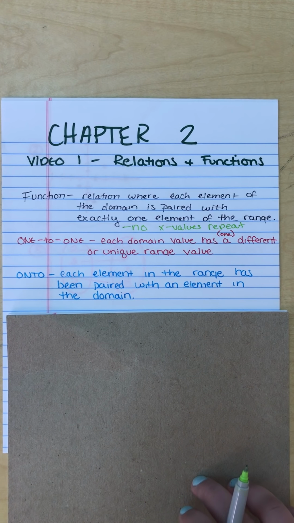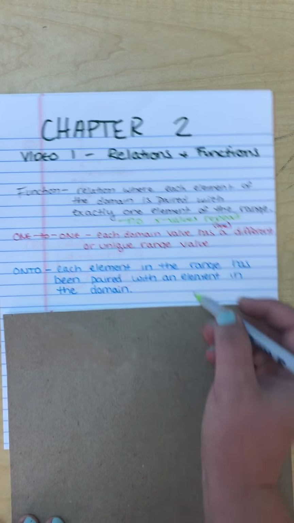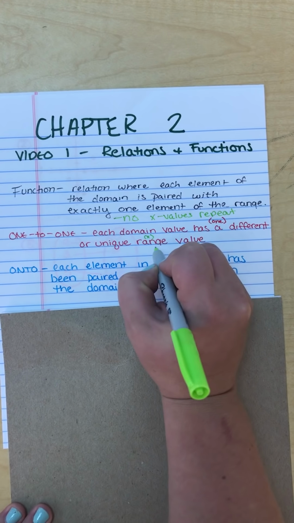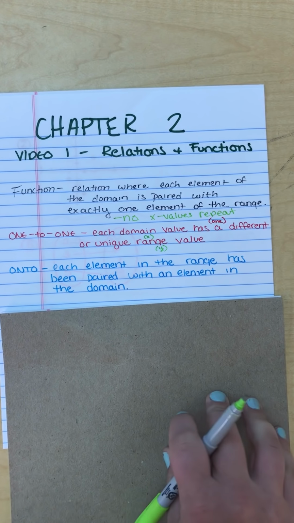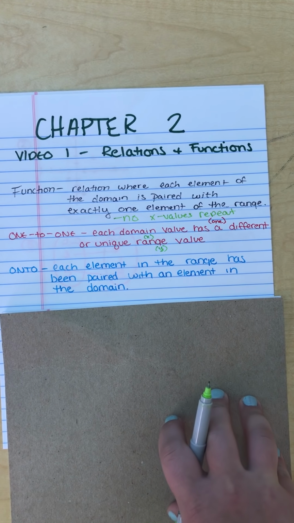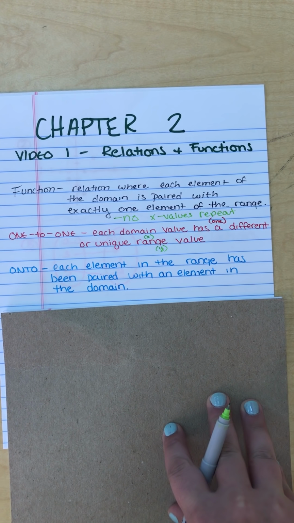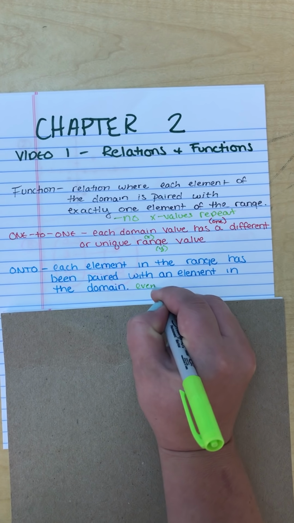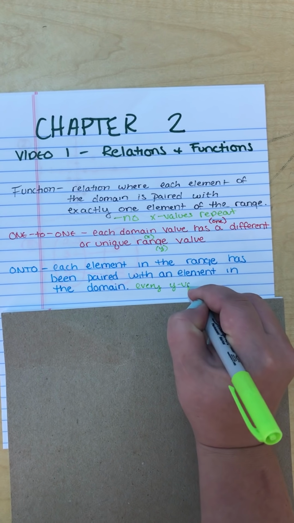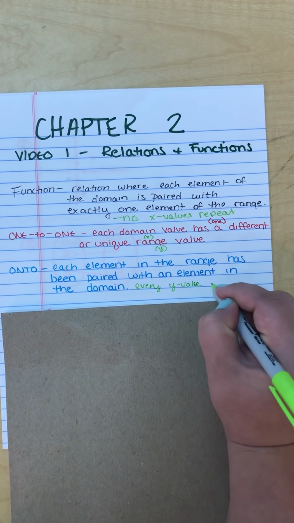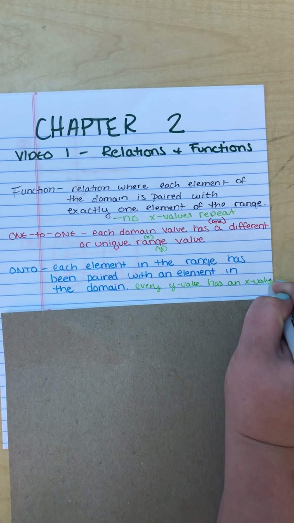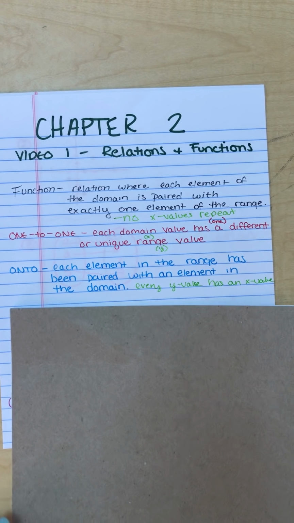So each x value, because remember domain is x, has a different y value. Onto means that each element in the range has been paired with an element in the domain. So every y value has an x value associated with it is an easier way to remember that.